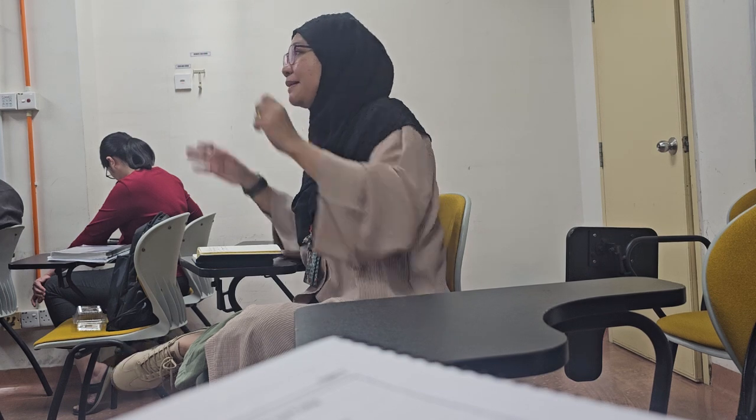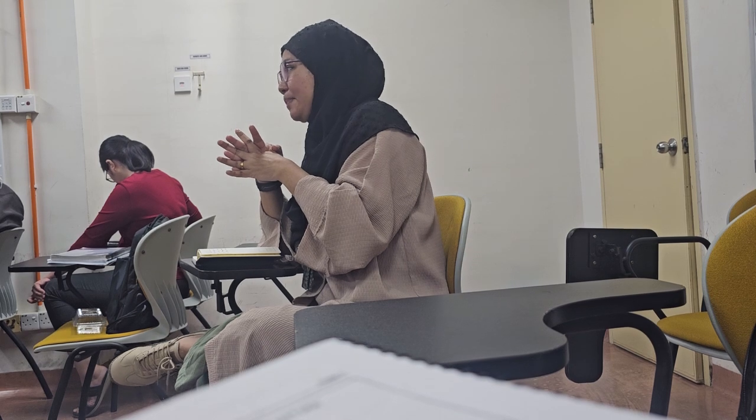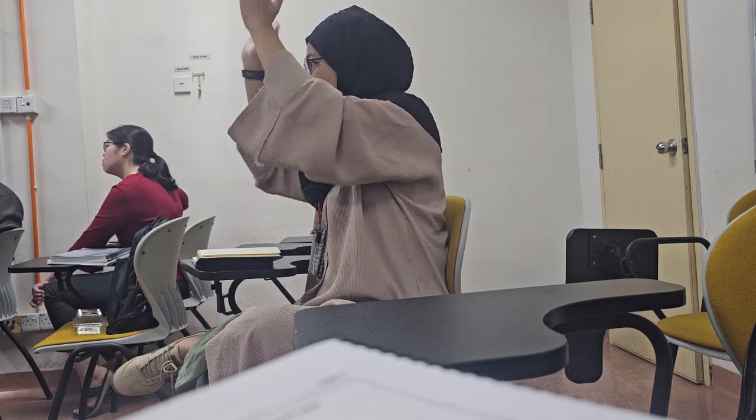Kenapa boleh CPP equal to MAP? Macam mana CPP equal to MAP? CPP tak equal to MAP. The graph you can use similar. Ganti CPP dengan MAP sahaja. Faham? It's not that CPP equal to MAP, but the graph tu similar shape, similar presentation.